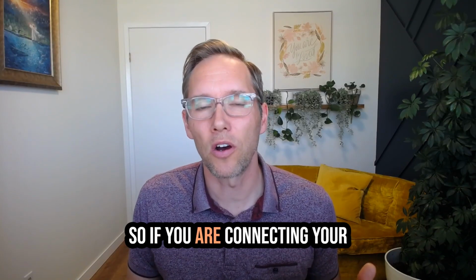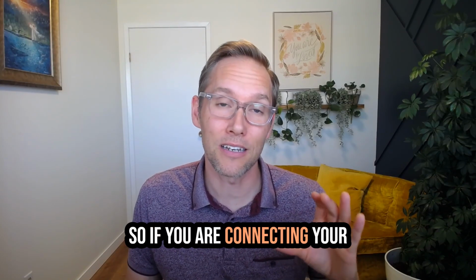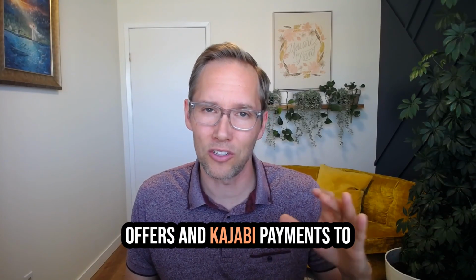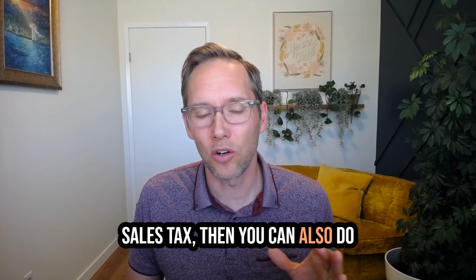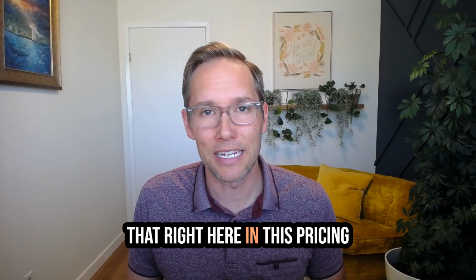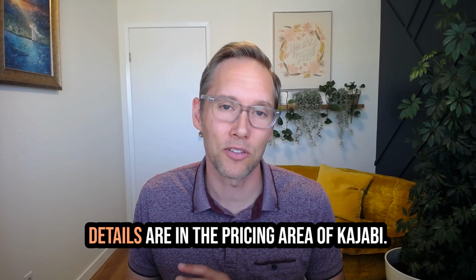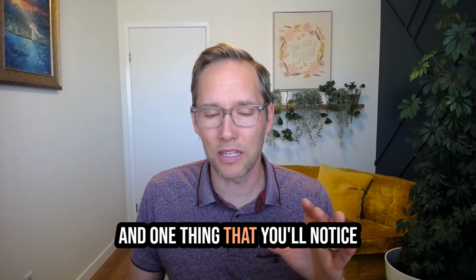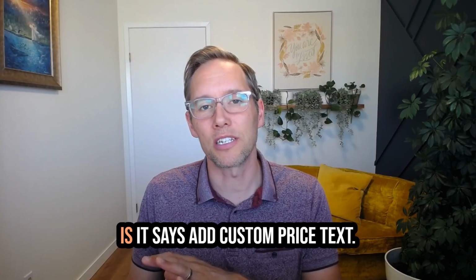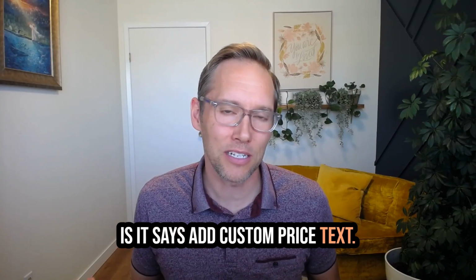So if you are connecting your offers and Kajabi payments to sales tax, then you can also do that right here in this pricing details or in the pricing area of Kajabi. And one thing that you'll notice while you're looking at this box is it says add custom price text.